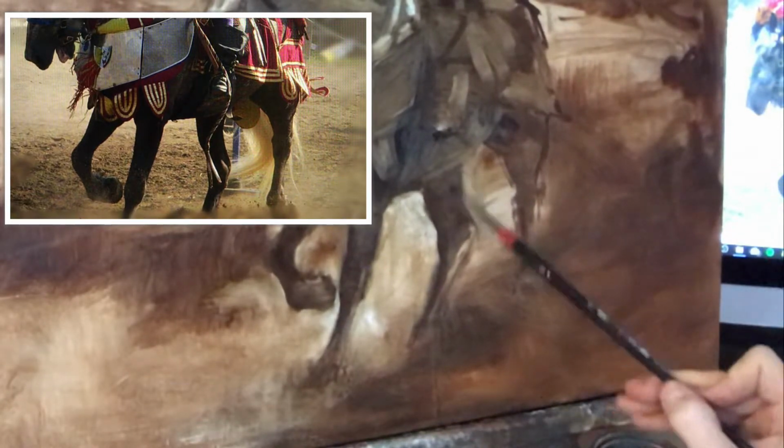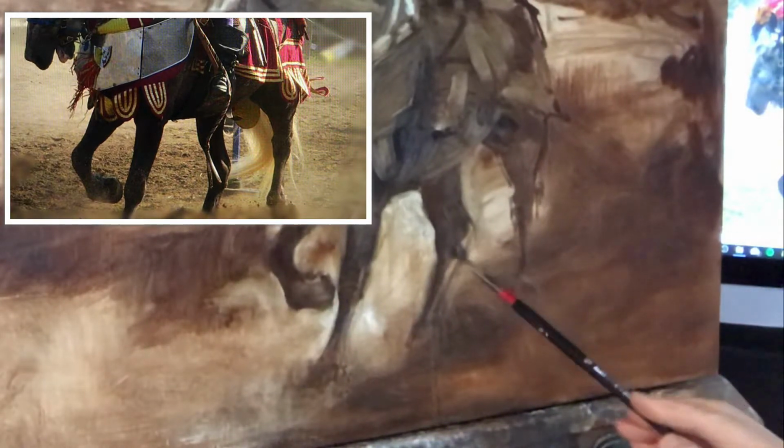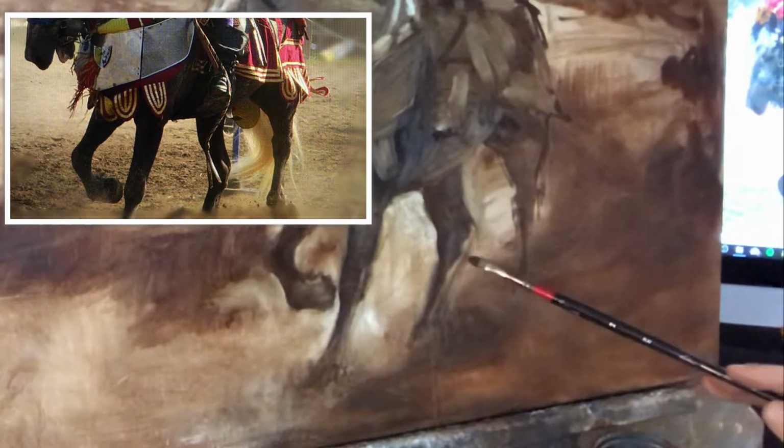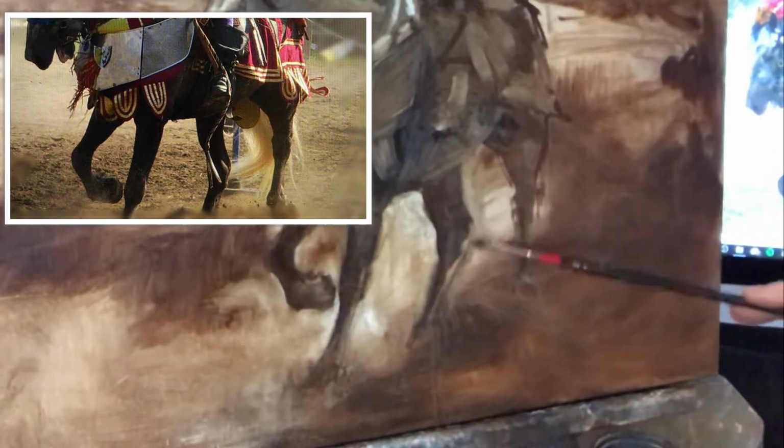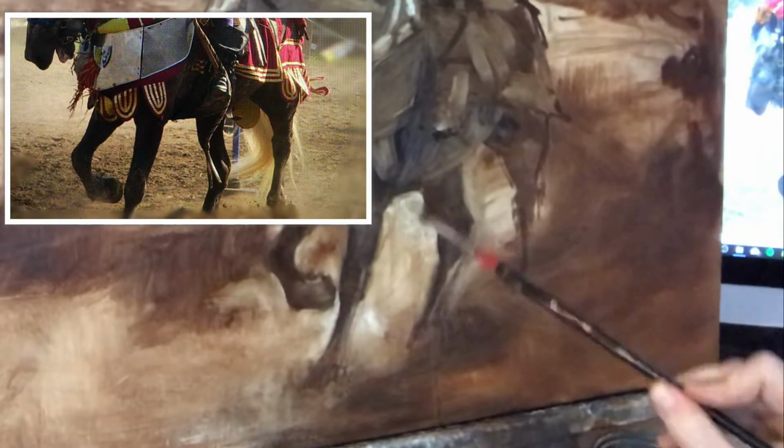Some of these really subtle contours in the legs I can get later with paint, but I really did want to try to get them as accurate as possible in the beginning. And I did notice that some of those legs were a little bit too wide, so I came back through and made them a little bit more narrow.